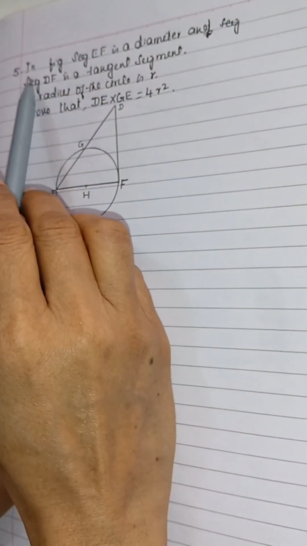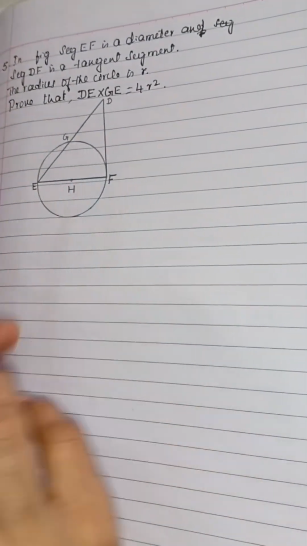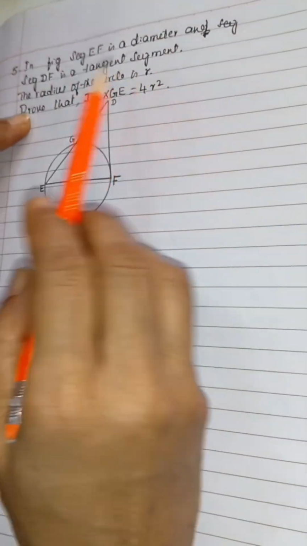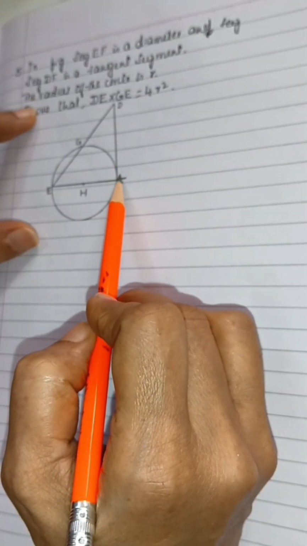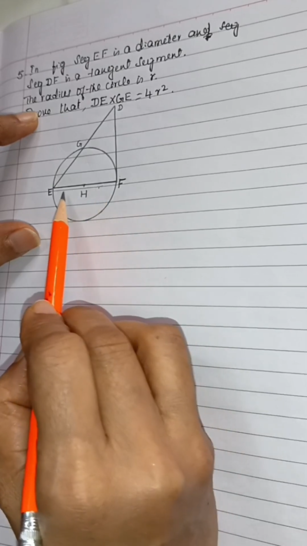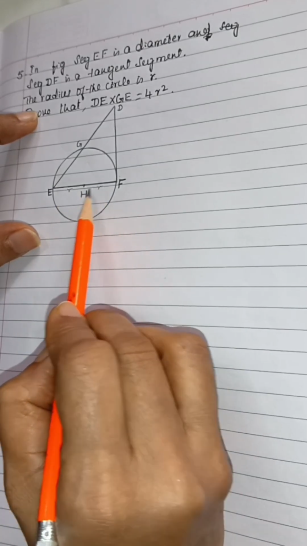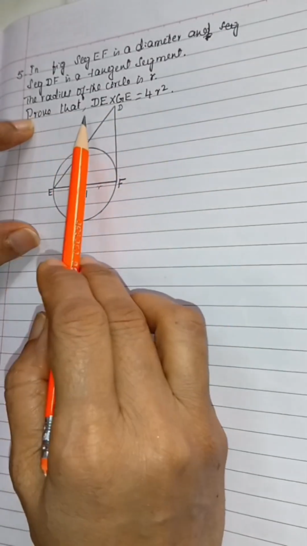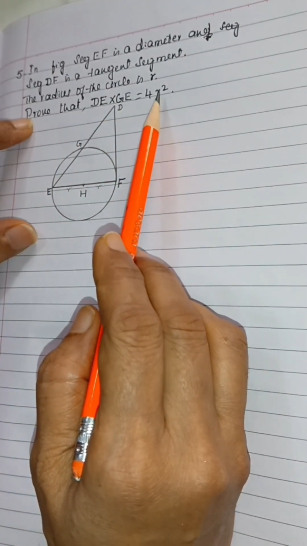Fifth one is, in the figure, segment EF is a diameter and segment DF is a tangent segment. The radius of the circle is R. This is the diameter, so this is one radius R and this is one radius R. Prove that DE into GE equal to 4R square.